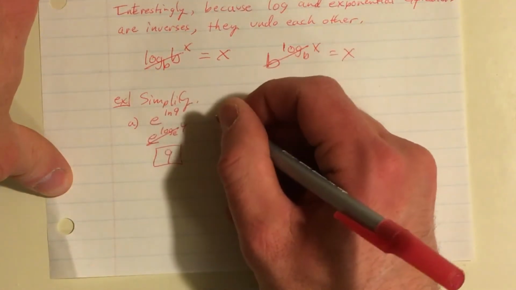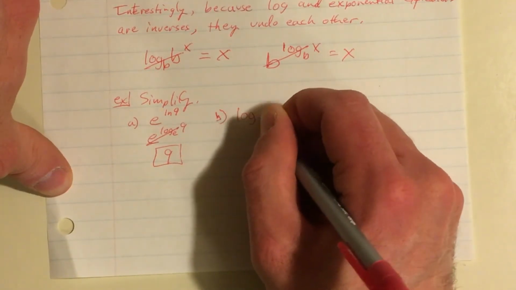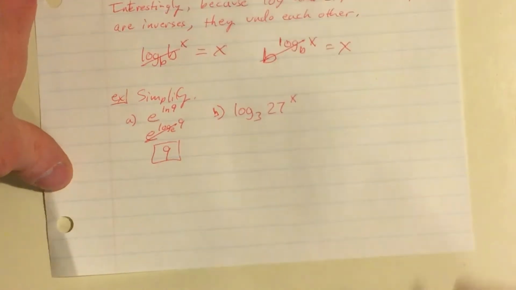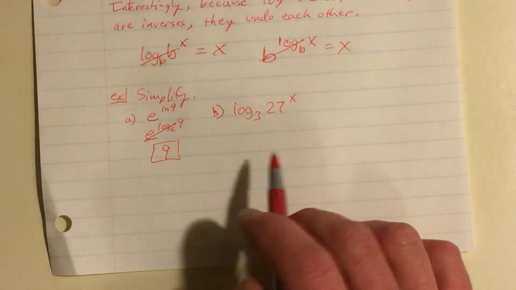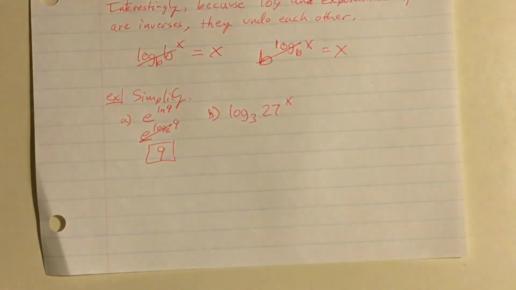Now it can be a little more complicated than that. You might have log base 3 of 27 to the x. Well, this is a log base 3, and this is 27 as a base. Those don't match, you know. So you might think, well, I guess I'm done. But I want you to think about it a little bit. What if the bases were the same? You know, then you'd be able to simplify this quite a bit.